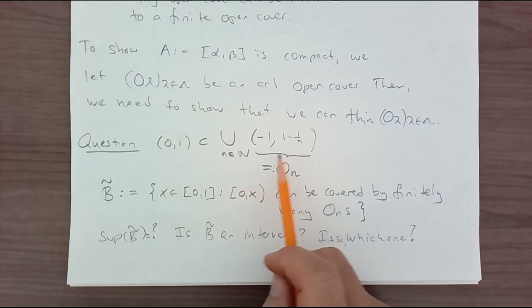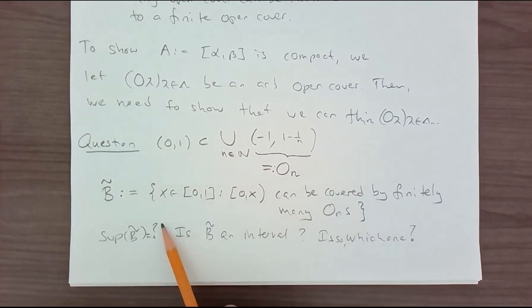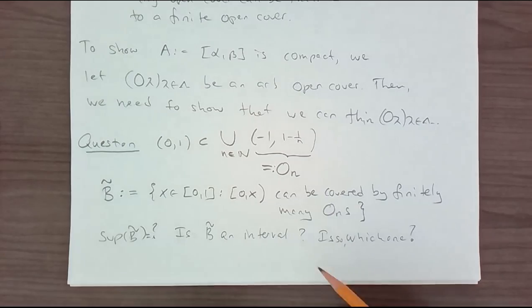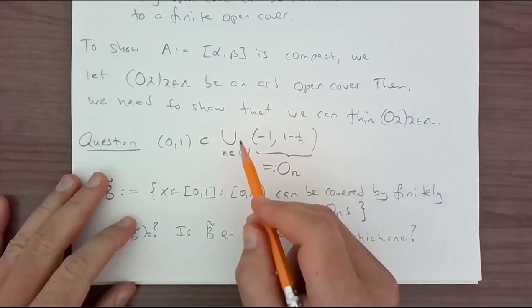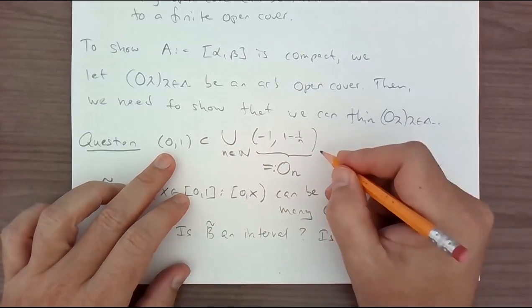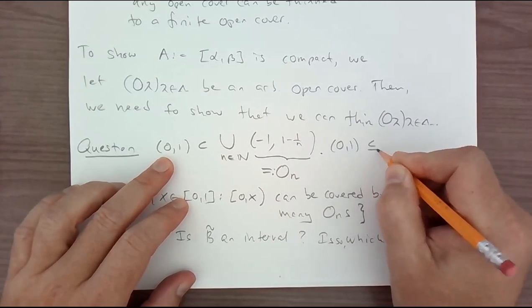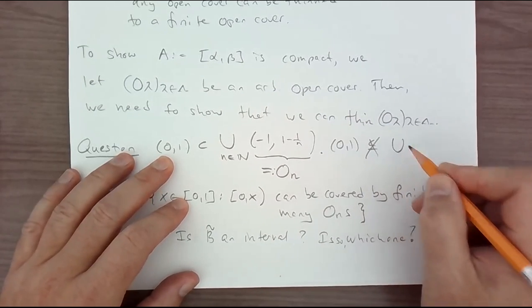The idea was to take a specific open cover of this specific open set and try to redo the proof. Something is going to be off here. We know that we cannot cover this interval just by finitely many, right? O_1 is not a subset of just finitely many.